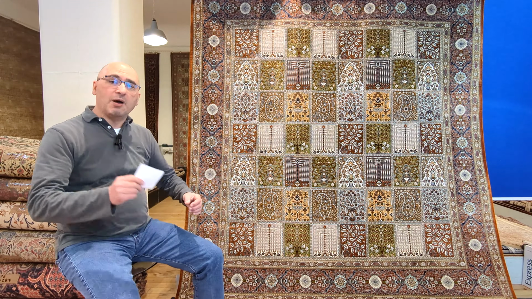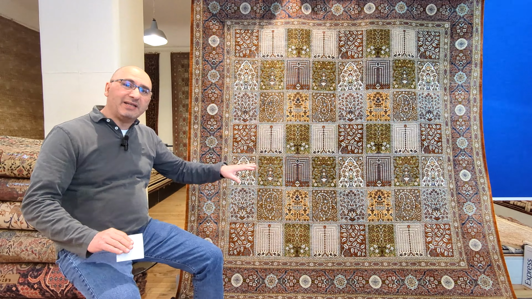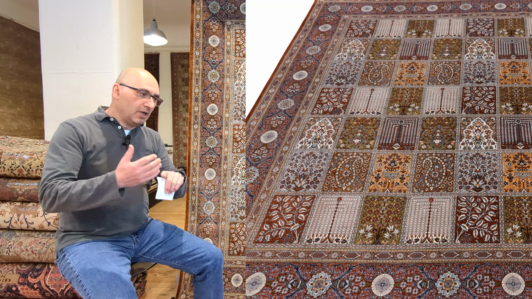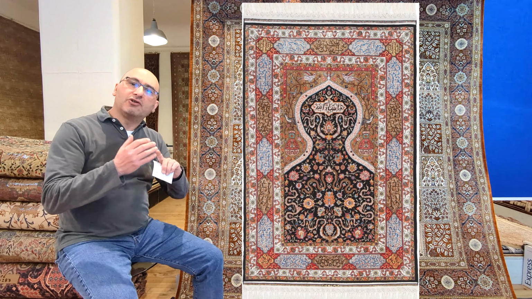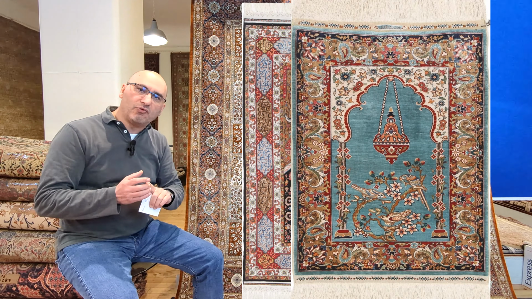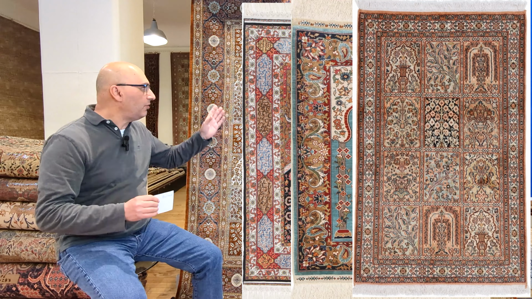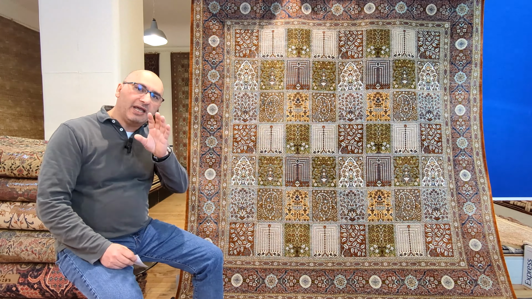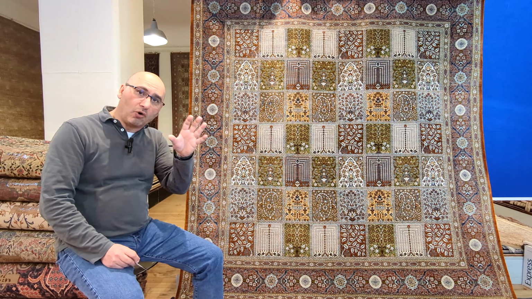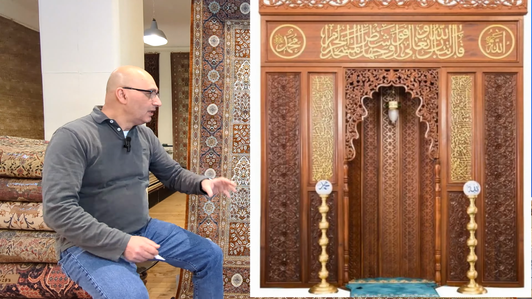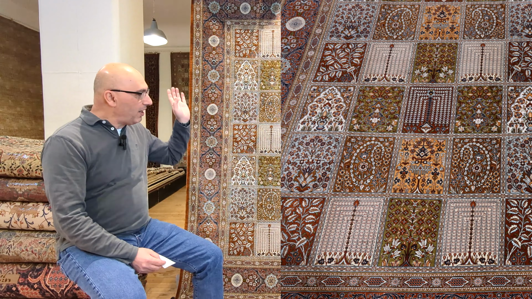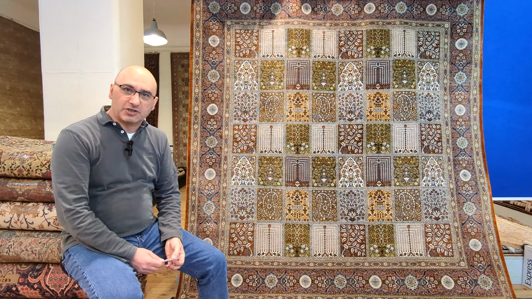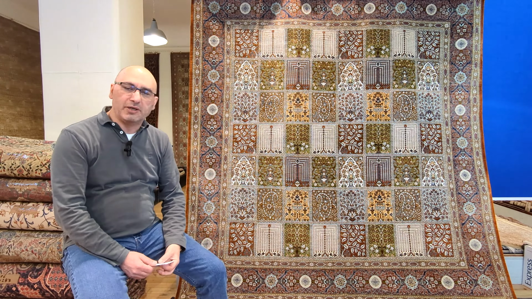In today's episode, I'm going to be featuring a design that is very classic in not only Persian rugs, but you'll also see this in the Turkish rugs and in the Indian rugs. It's a tile pattern that goes back centuries and has somewhat of a religious origin and background. The tile pattern that you see here, we have a gorgeous pure silk Persian Qom rug that we have just received. It's a 2 meter by 2 meter.